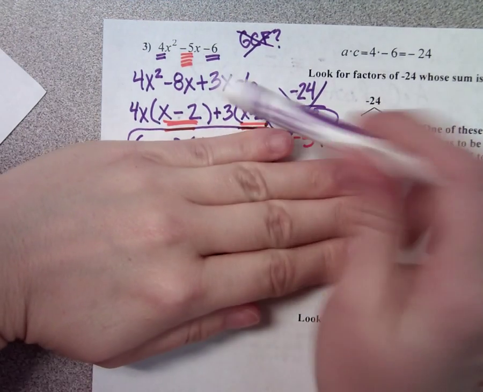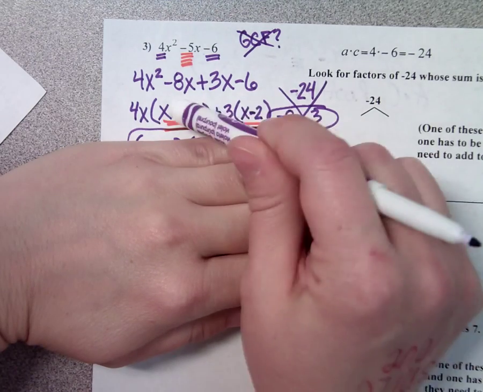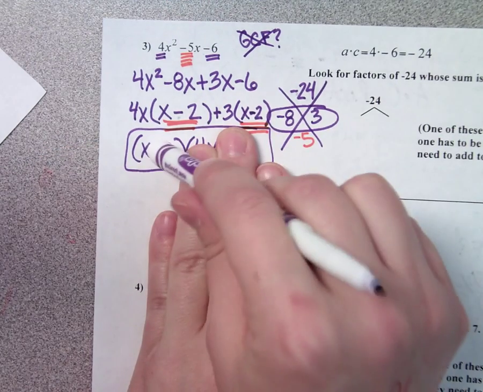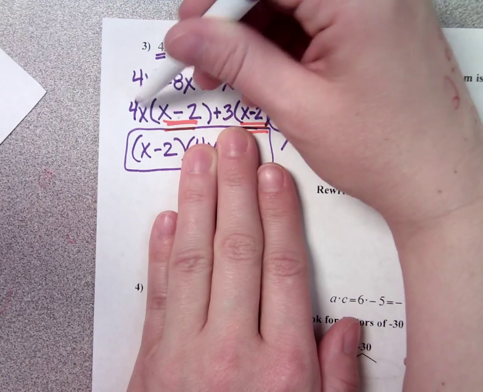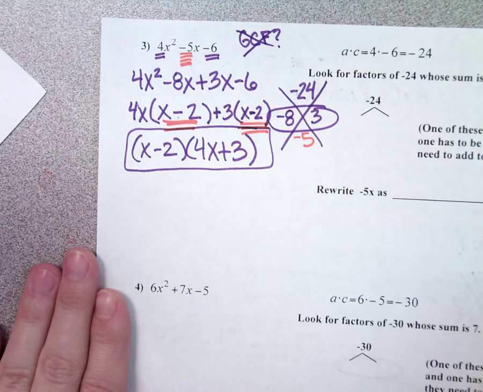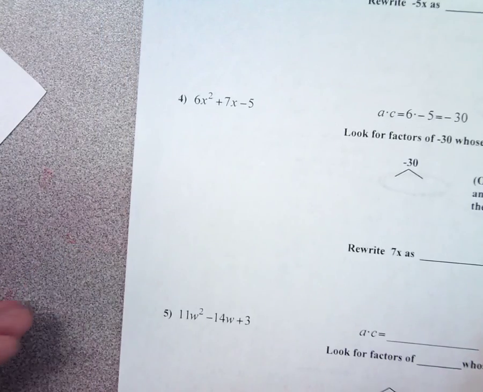Oh, whatever is in both of these goes in one set of parentheses by itself, and then whatever is remaining, which is the 4x plus 3, goes in the other set. Okay, let's try another one.